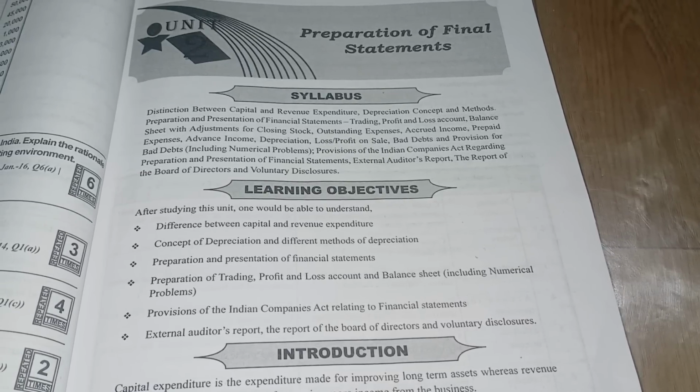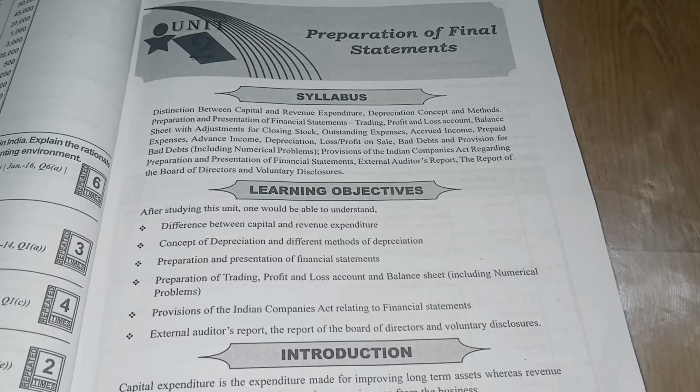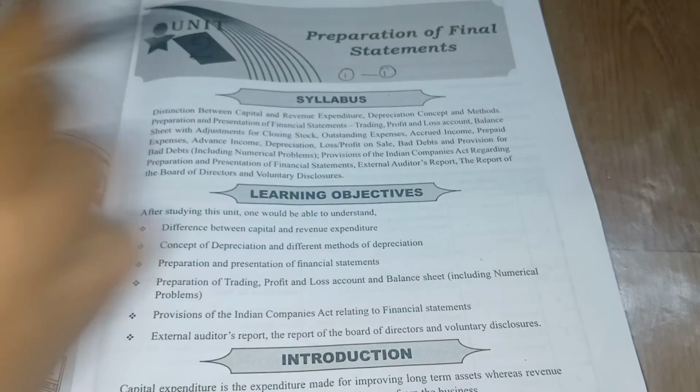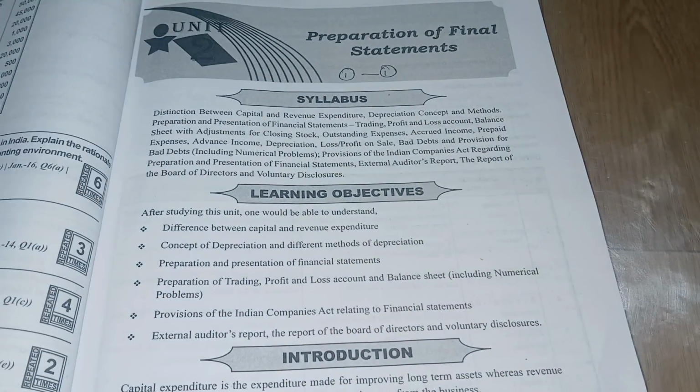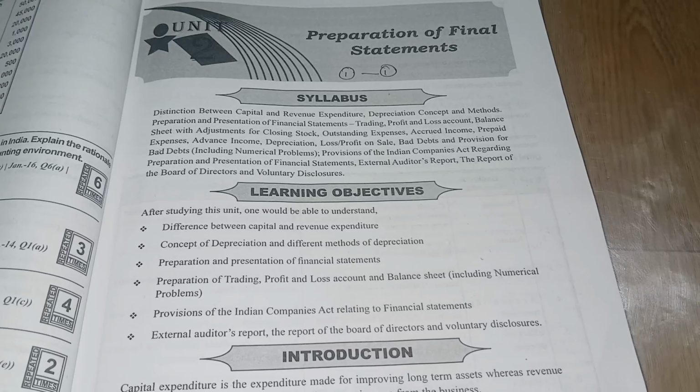So students, in this video we will discuss unit number 2, preparation of finance statements from the accounting for management subject, theory explanation. Okay, so 8 marks, for 8 marks theory there is not at all any chance. If in case they will ask one theory and one problematic, or else two problematic questions only, they may ask in your final examination.